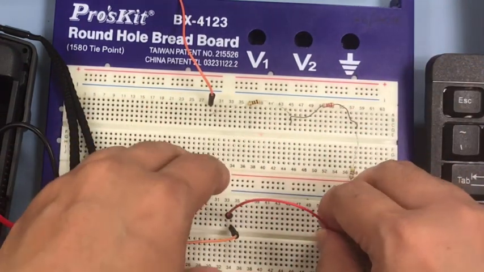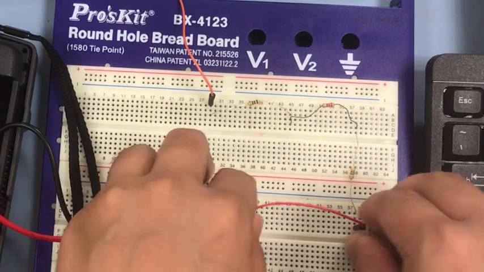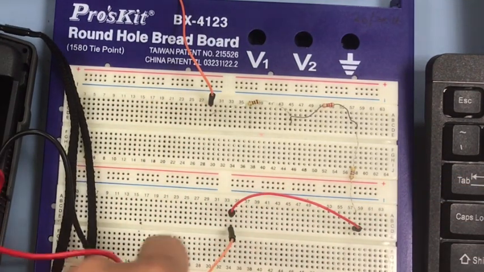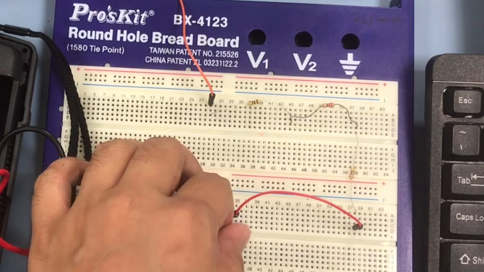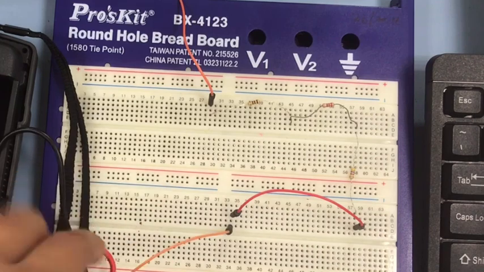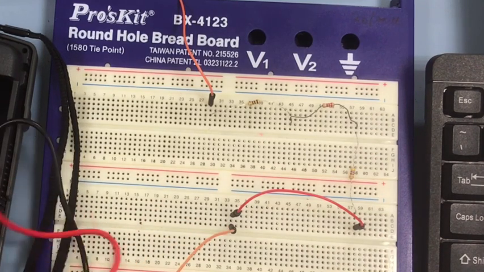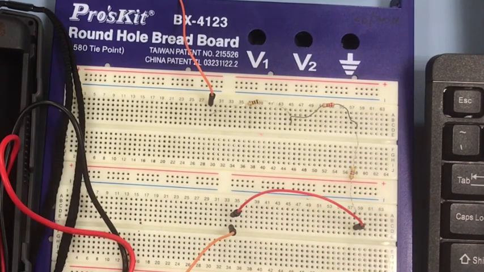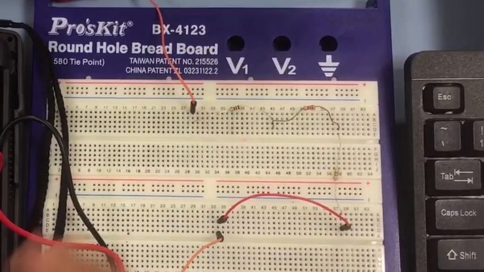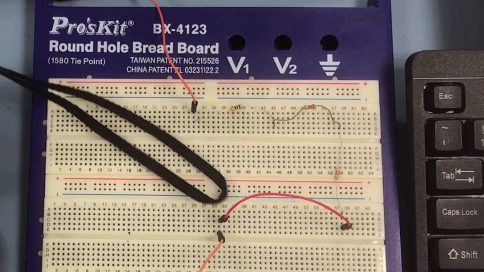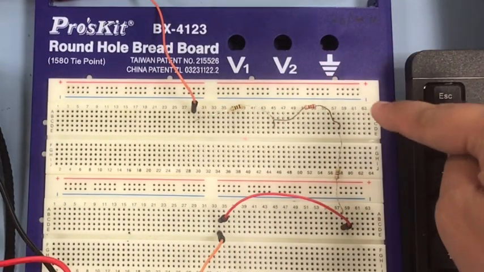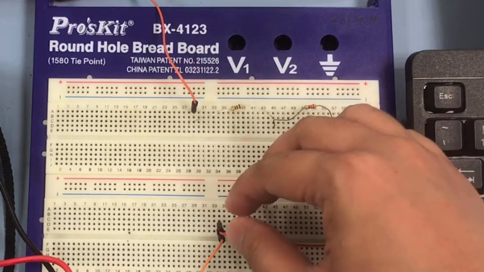And then from here to here I use 2 jumpers because I want you to see the HG clearly. So this one connects to the power supply. Now this is our series circuit of the resistors.